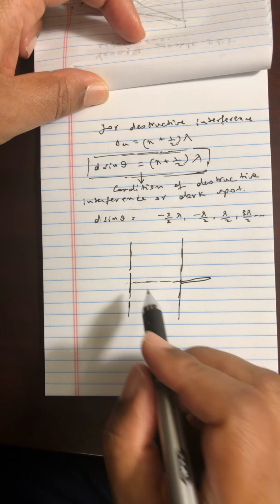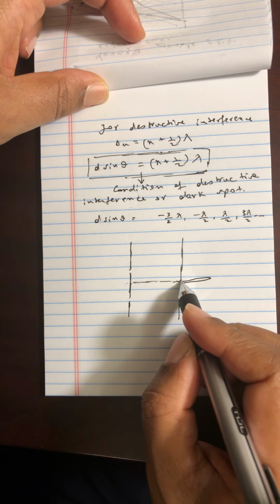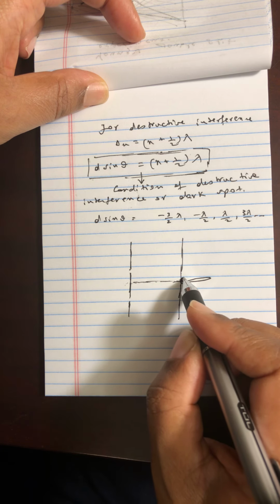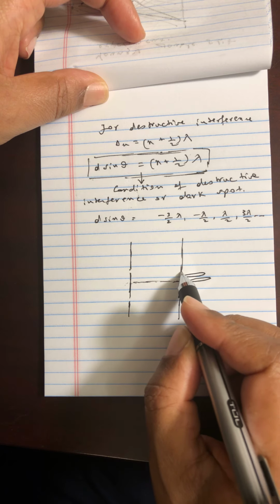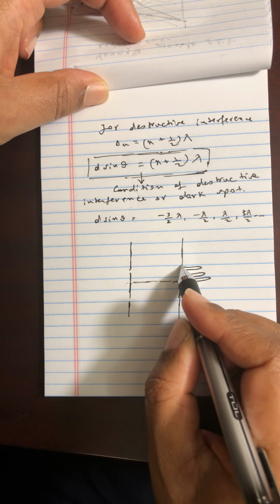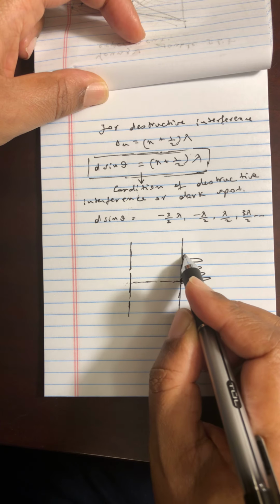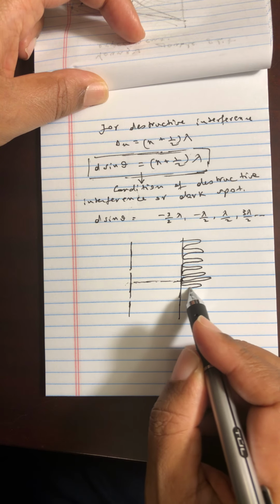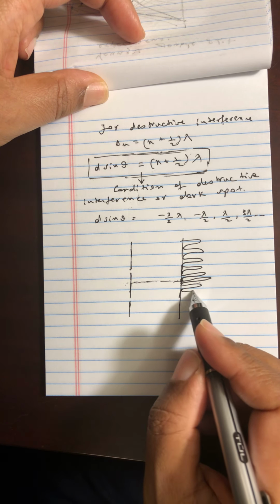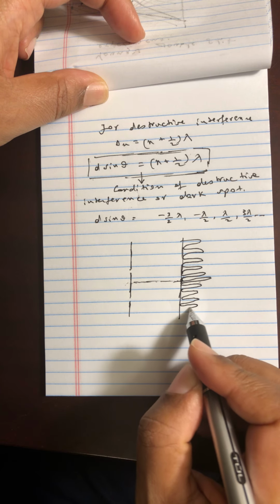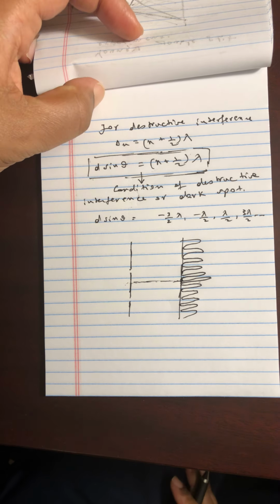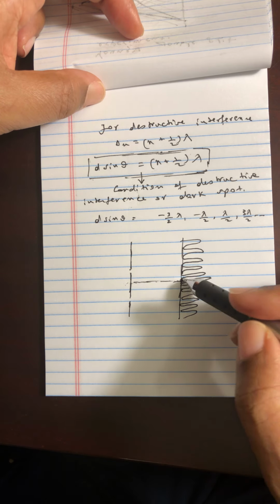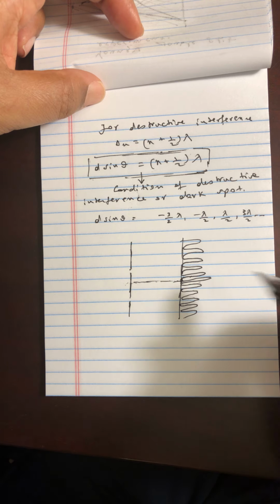But then next, as you go farther, the path difference will increase. Next comes half of the wavelength, that's darkness. And then a full wavelength, that is brightness, then darkness, brightness, and so on. We get darkness for the half wavelengths, lambda over 2, 3 lambda over 2, and so on, and we get brightness, which is this amplitude over here, for the integral multiples of the wavelength. So this is the pattern we'll see on the screen: alternating brightness and darkness.